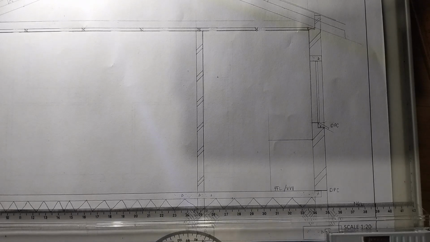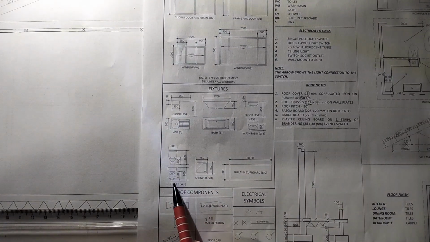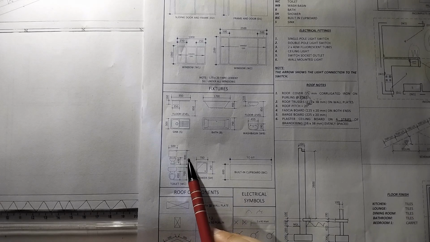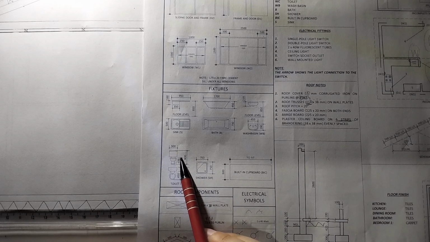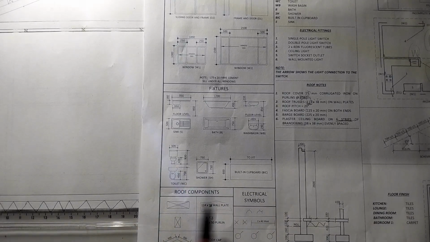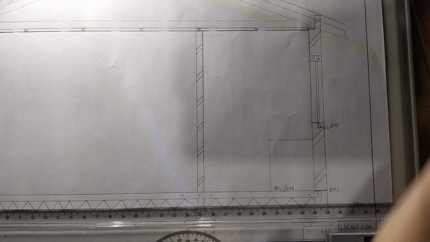Okay, and then this part is 400 divided by 20, which is 20 millimeters.